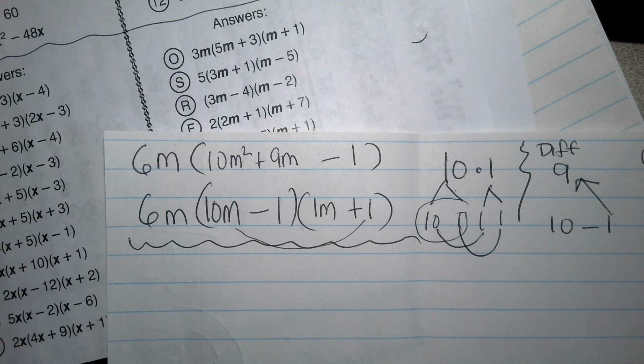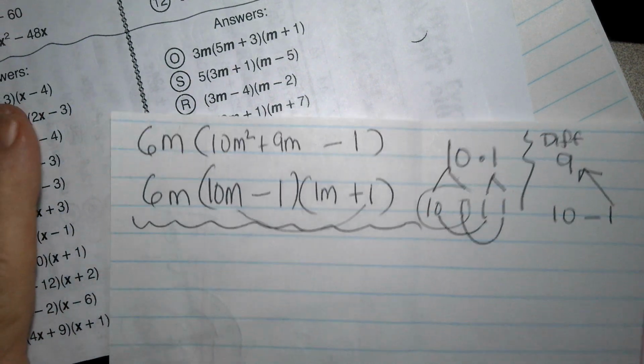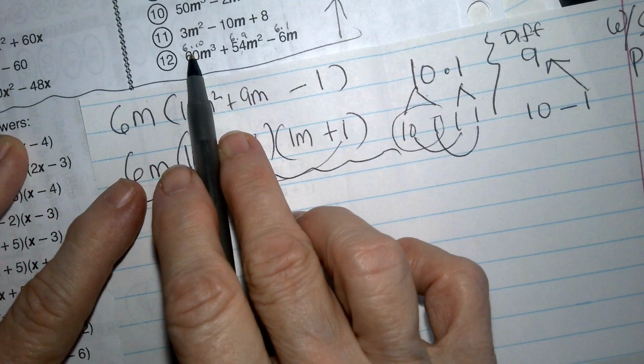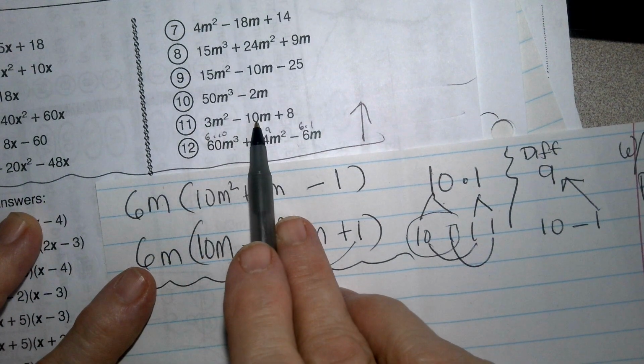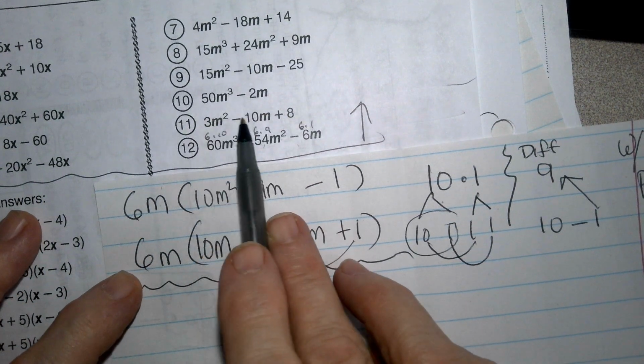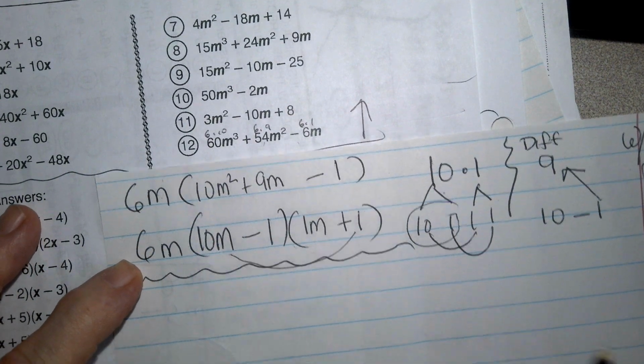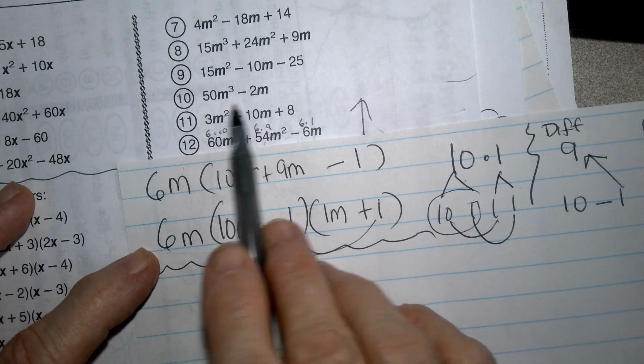Hold on, let's see what time. Okay, so the next one. How do you have to work out that one? Is there anything in common? There's no M in common. There's no number. So you just start that one. So because there's a number in front, what do you have to do?